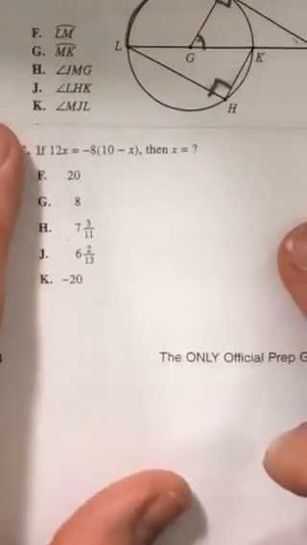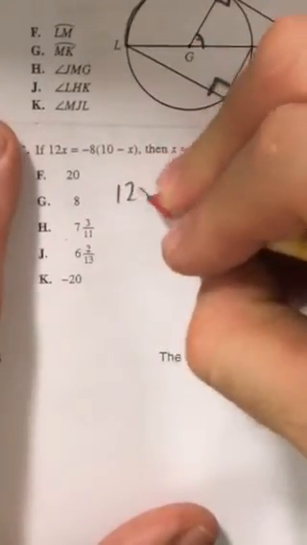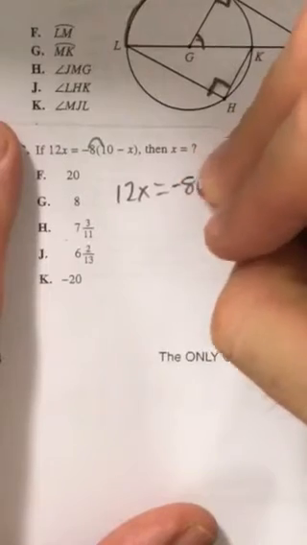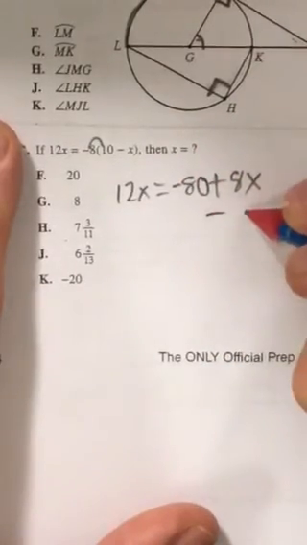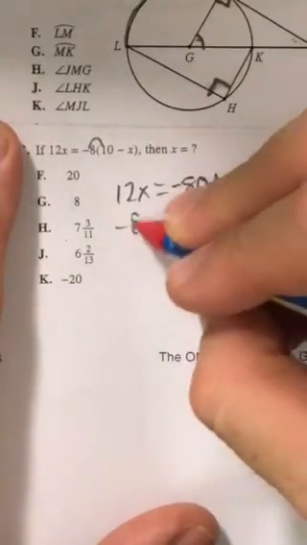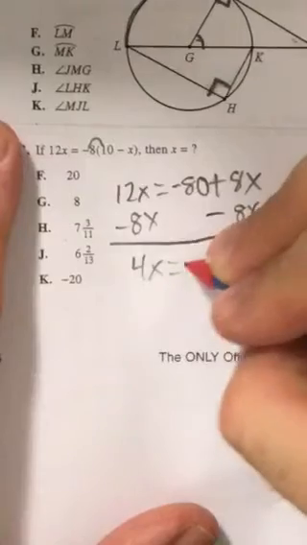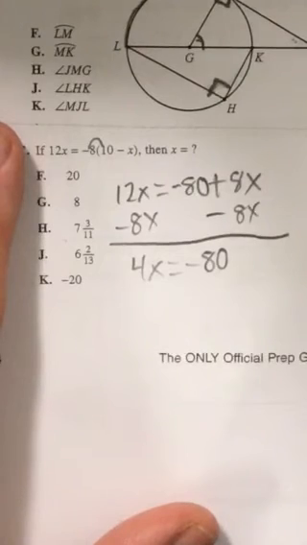Last one for this page. I have 12x is equal to, distribute the 8, -80 plus 8x. I'm going to subtract 8x, subtract 8x, and that's going to give me 4x is equal to -80. Solve from there. This is the first video for tomorrow's test.